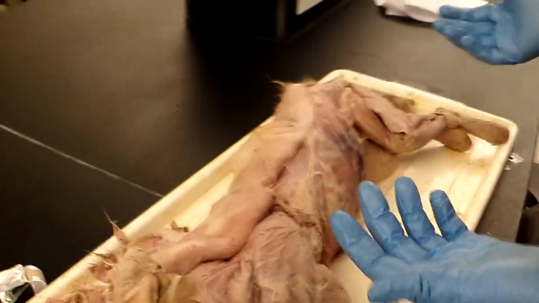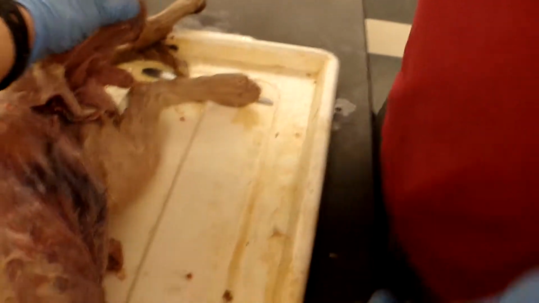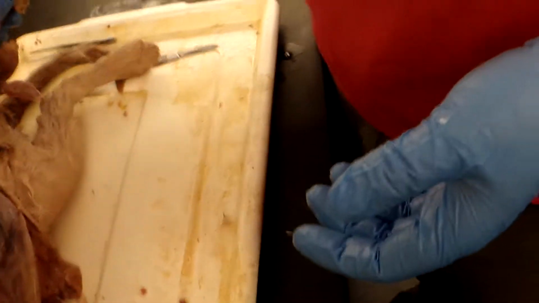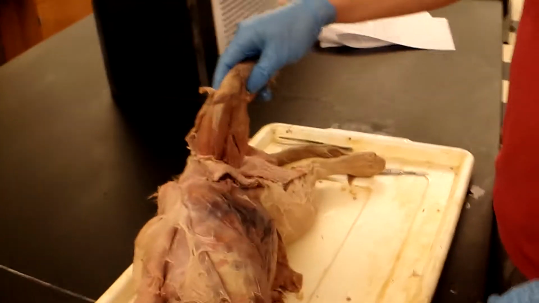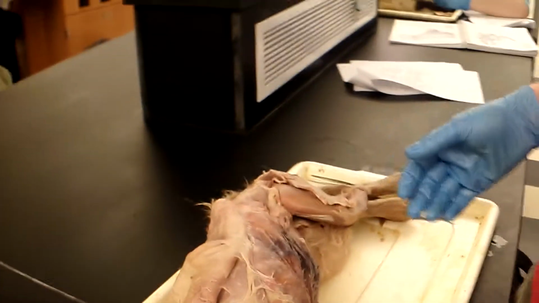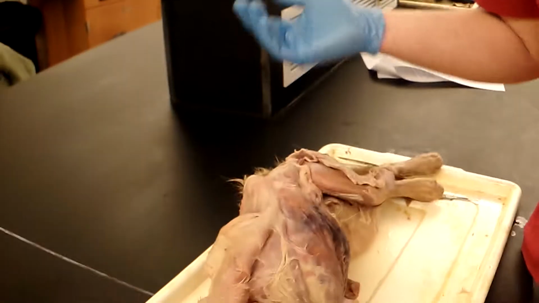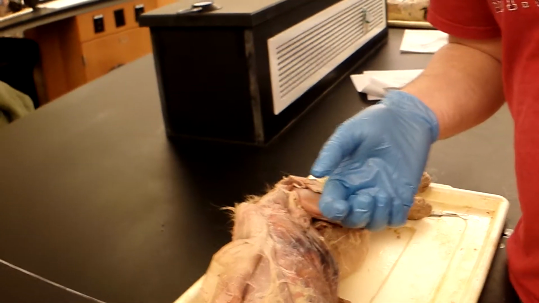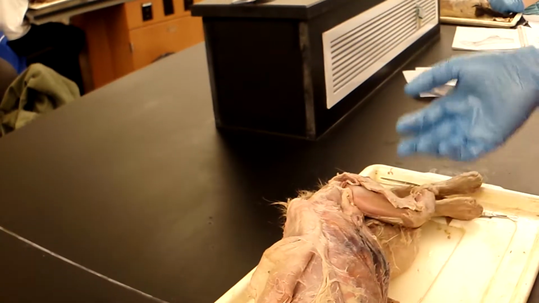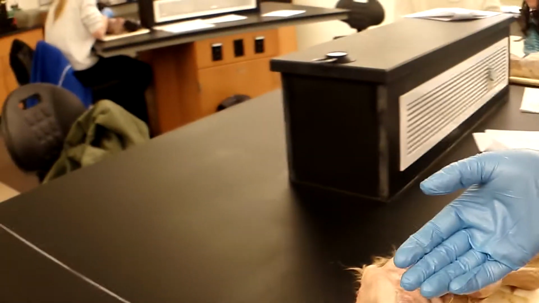The origin is the ilium. The insertion is actually the one underneath here. We peeled it back, we cut it open, remember? So the origin is the ilium, the insertion is the tibia and the patella. The function is that it adducts and rotates the femur and extends the shank.